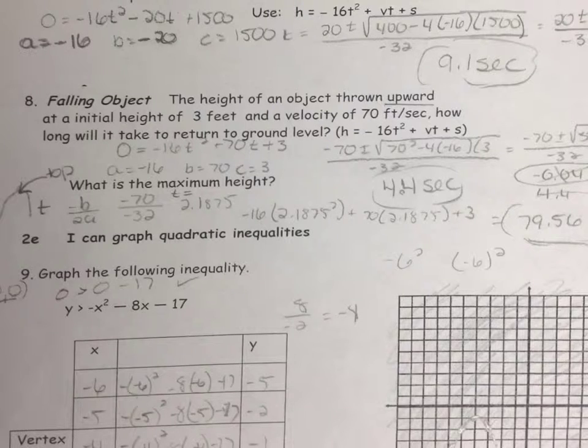The beginning part of number 8 is very similar to what we just did. This time, however, it is being thrown upward from an initial height of 3 feet, with a velocity of 70. How long will it take to return to the ground? The ground level is 0. It might have asked how long would it take to get to 100 feet. Then you'd have 100 there. In this case, it says ground level, so you're putting 0 in here. Here is your initial height of 3 feet, and then your velocity, since we're throwing upward, is going to be a positive 70.